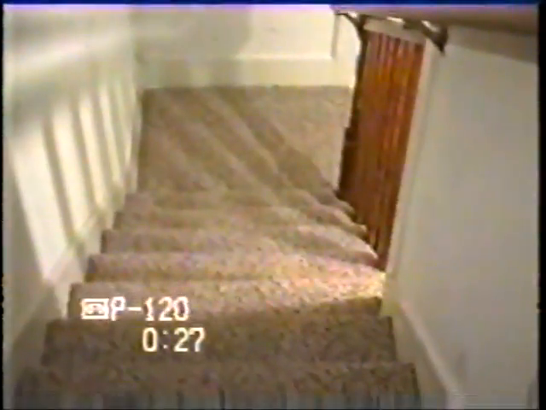Top of the stairs looking down, or east and down, into the basement area.